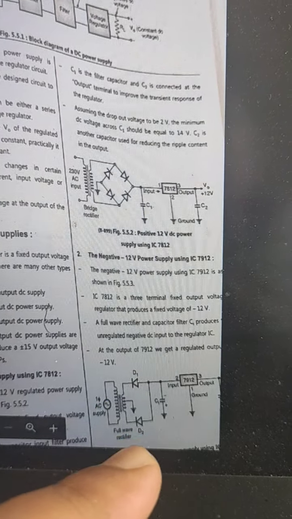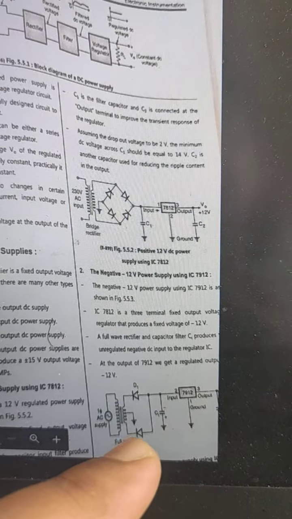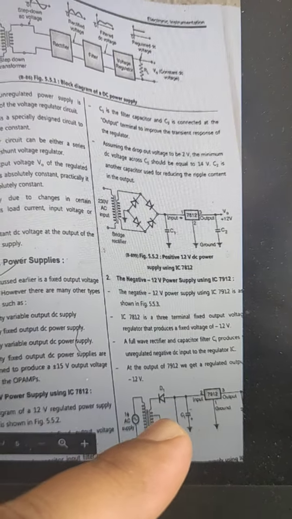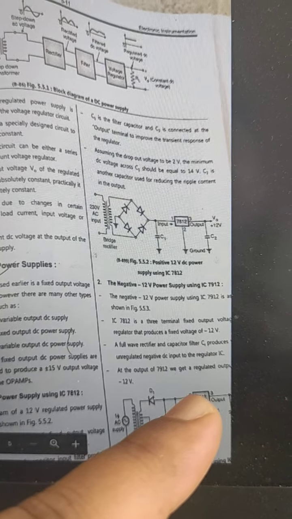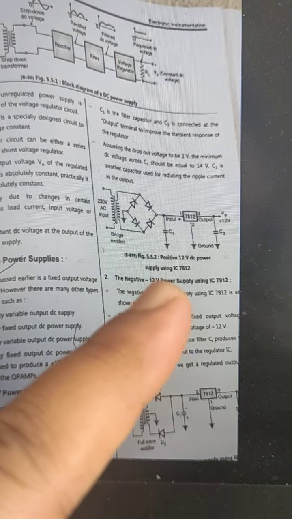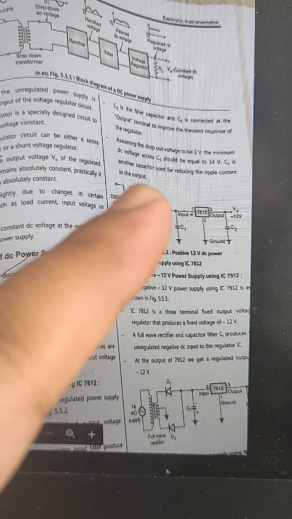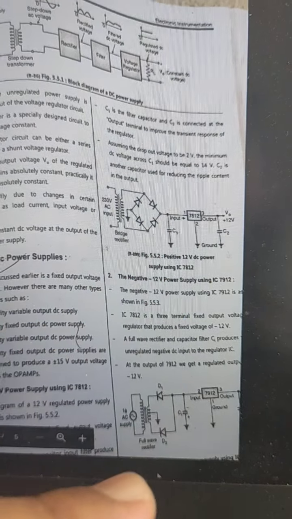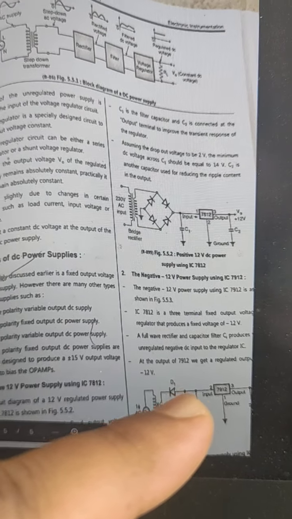These are two diodes. We can use a step down bridge rectifier or a center tap full wave rectifier, a capacitor, and here only 7912. The 79 series is used for negative voltage and the 78 series for positive voltage. So this is the positive 12 volt supply and this is the negative 12 volt supply.